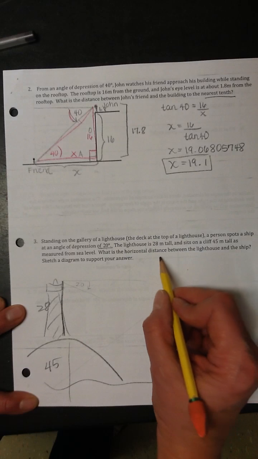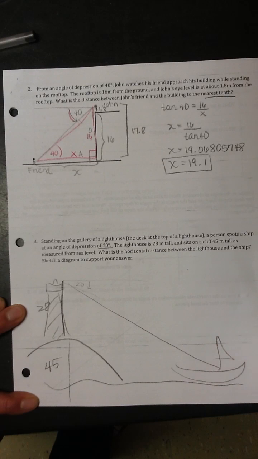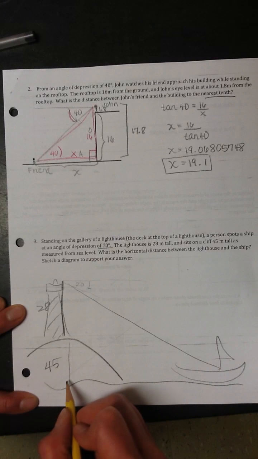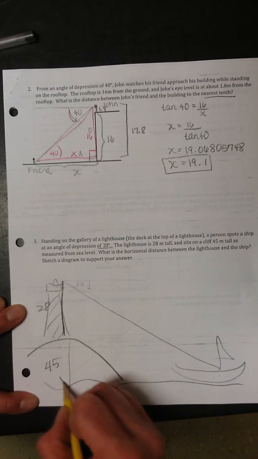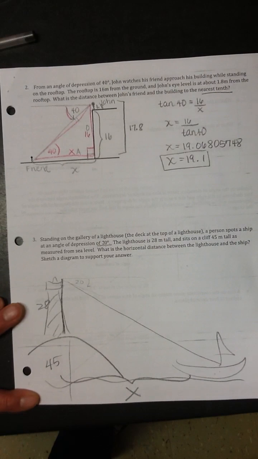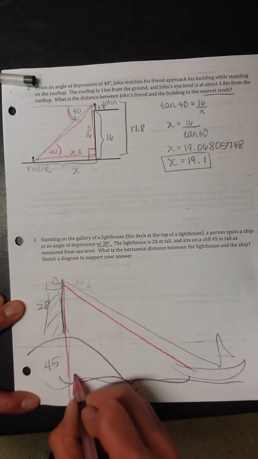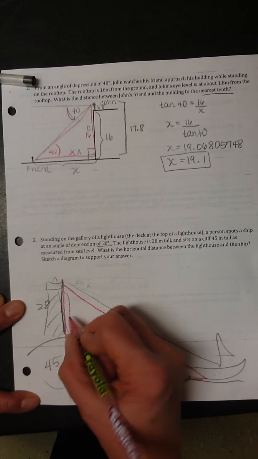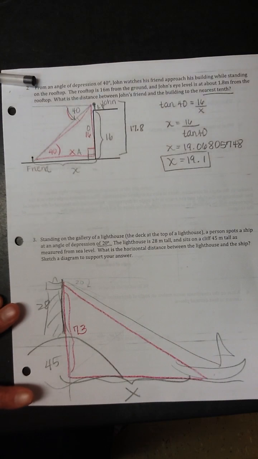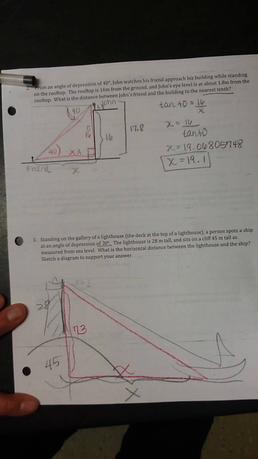They're asking what the horizontal distance is between the lighthouse and the ship. So my ship is going to be over here. And I'm looking for the distance between the lighthouse and the ship, the horizontal distance from here to here. So this is where I'm going to put an X. So in this particular picture, I am looking at the right triangle that does this. This side is 73 because I add the 28 and 45. This side is X that I'm looking for.